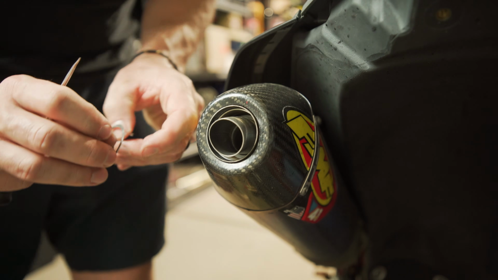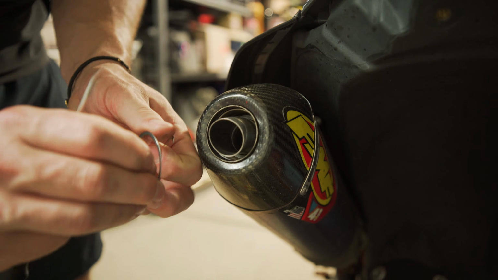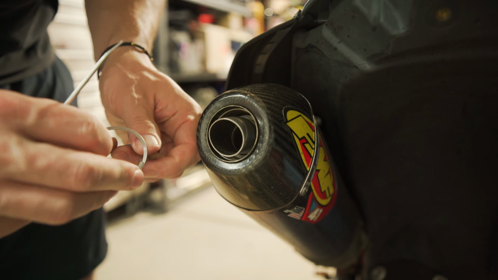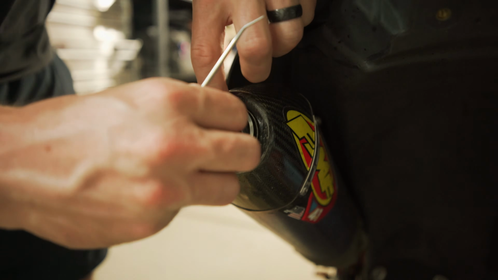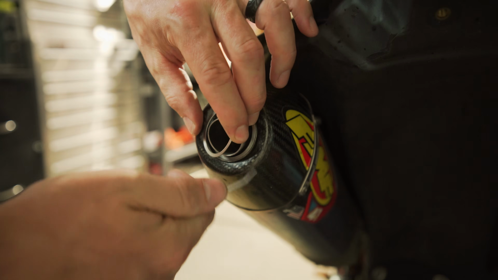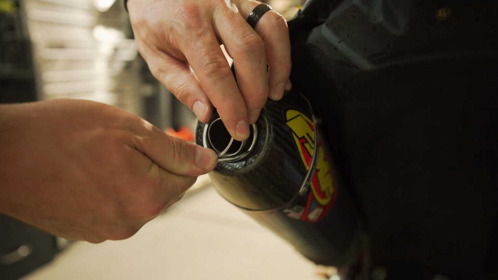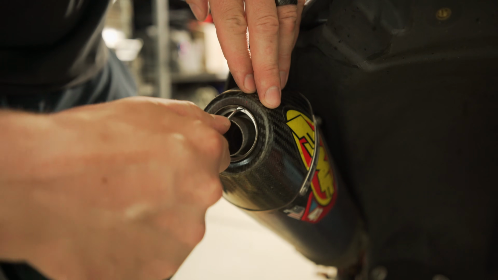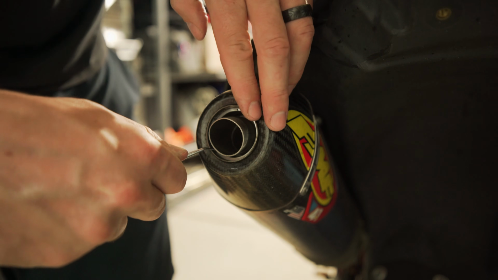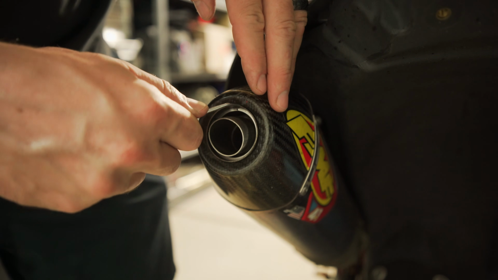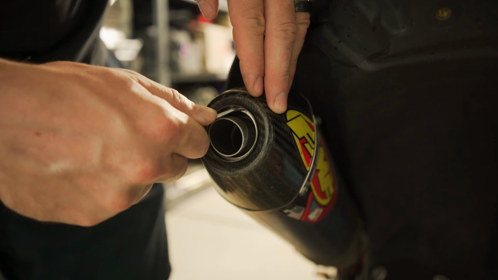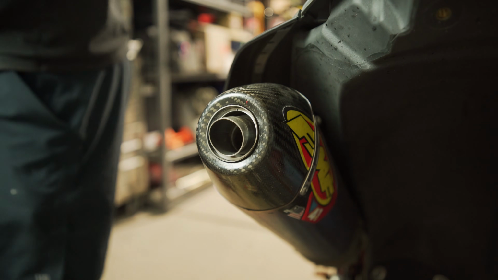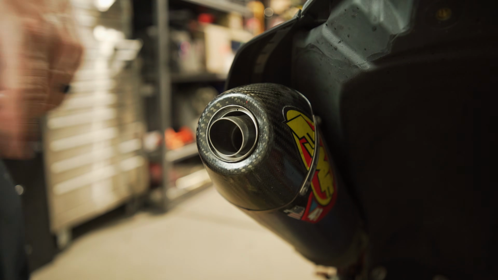Once this is in and seated, you're gonna take this ring here and push it in place. Like so. Boop. So that is now in there and quote unquote secured. Kind of a pain, so take your time.